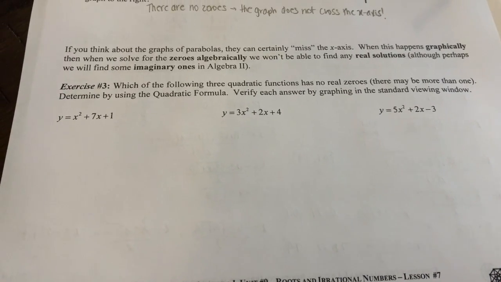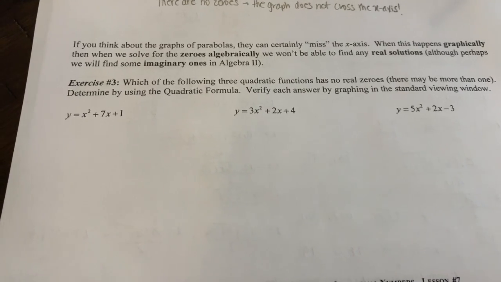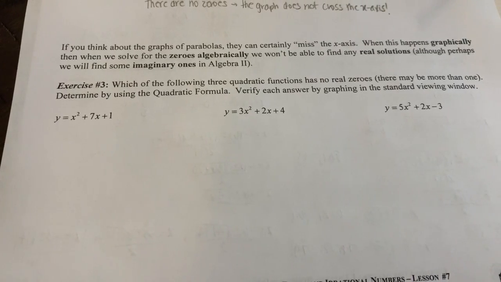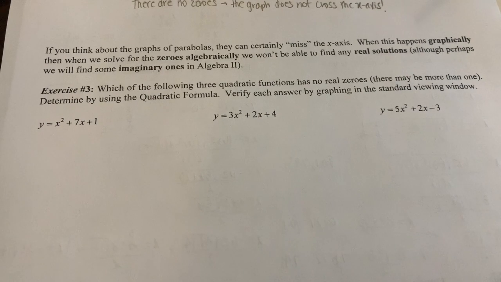All right, so pause this, try all three. It might take a second, but try all three and see which ones give you real zeros and which ones are going to give you no zeros to be found, at least now. Okay, go ahead and try it.